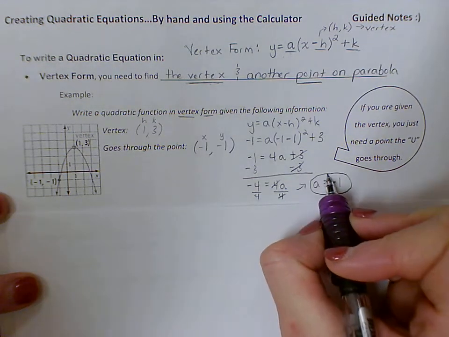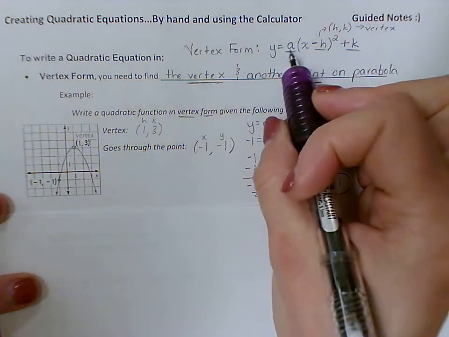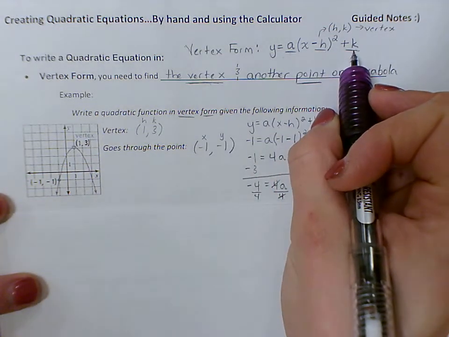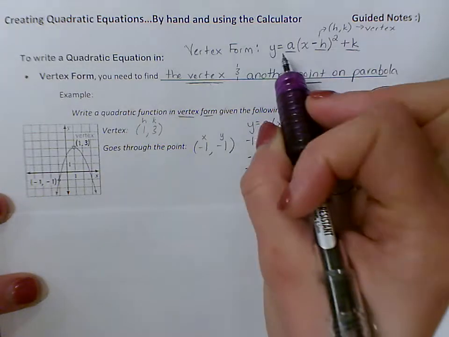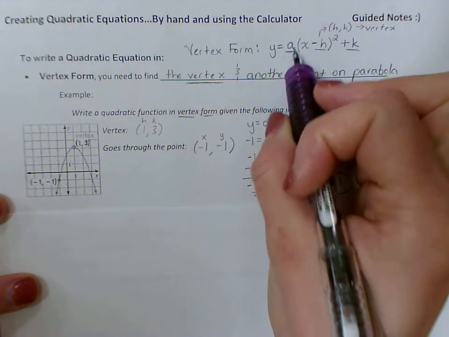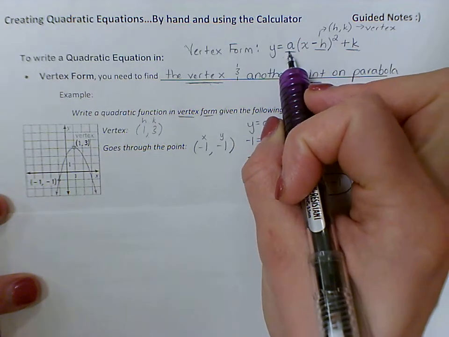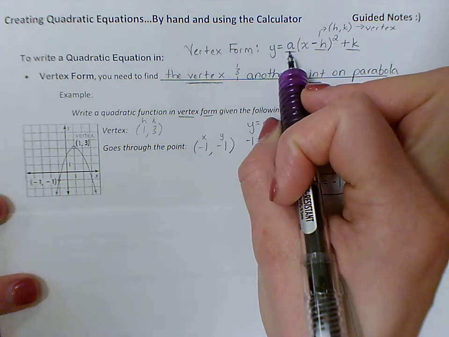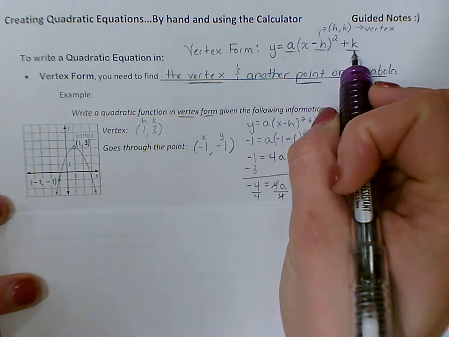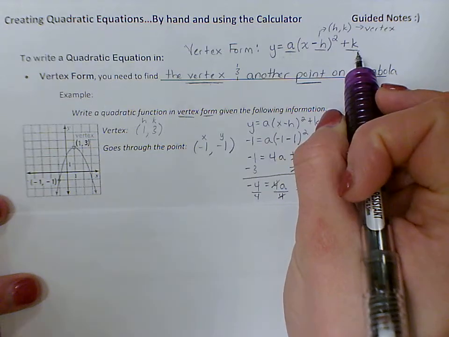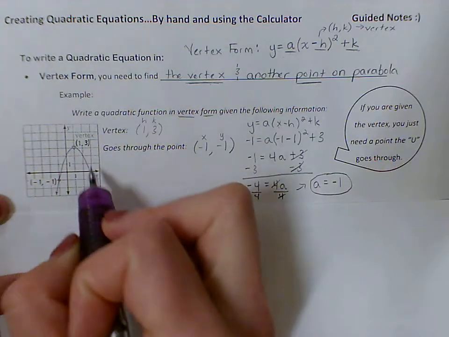So once I find a, now I have everything that I need to be able to write the vertex form. So now I just take that a and plug it in for the number in front in my equation, and then I just plug in my vertex, and I will have the equation of that quadratic.